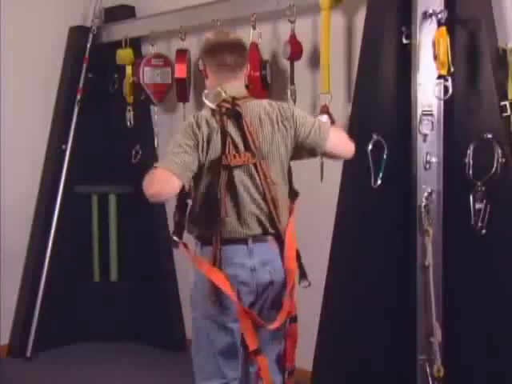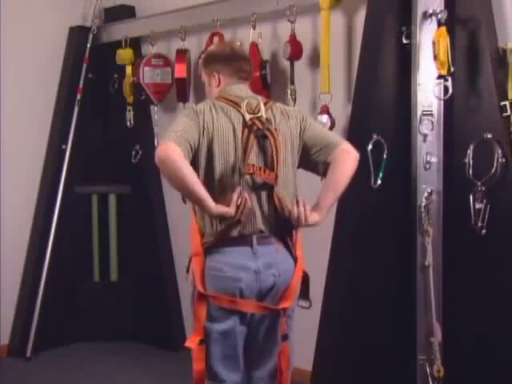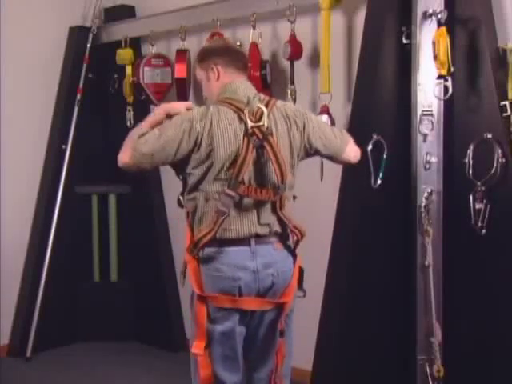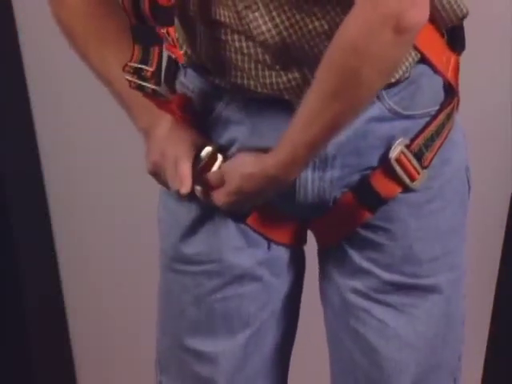Slip the straps over the shoulders so the back D-ring is located in the middle of the back between the shoulder blades. Pull the end of one leg strap between the legs and secure to the opposite end. Repeat this step with the other leg.